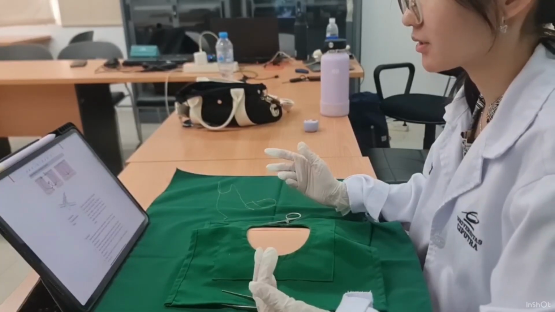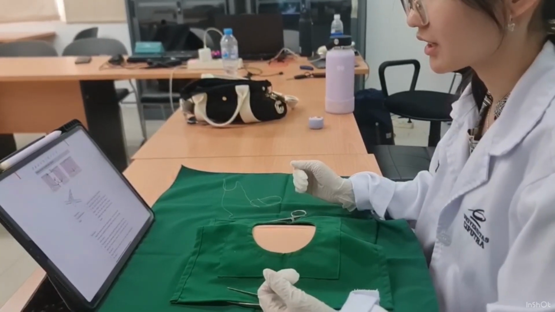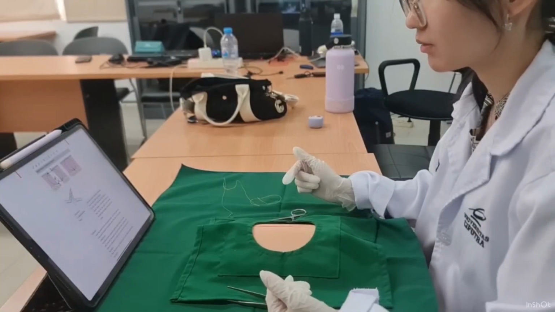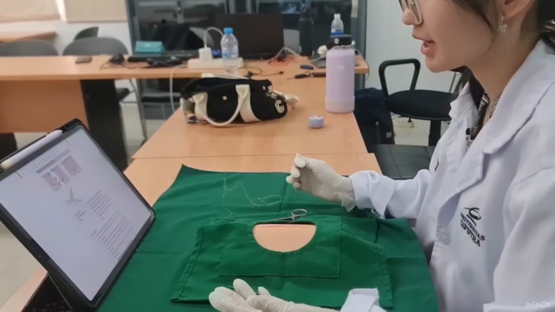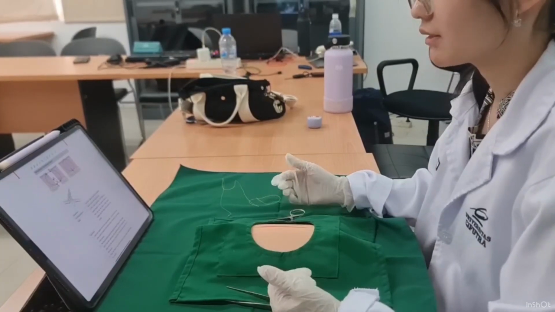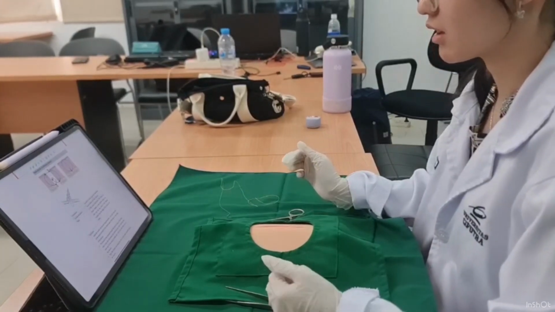And then it will be passed through the dermis tissue of the other side alternately and continuously until it reaches the other end of the wound. And then the suture or the thread will exit 1 or 2 cm from the other end of the wound. So therefore the thread will run along the skin on both sides parallel along the wound. Okay, I will start.